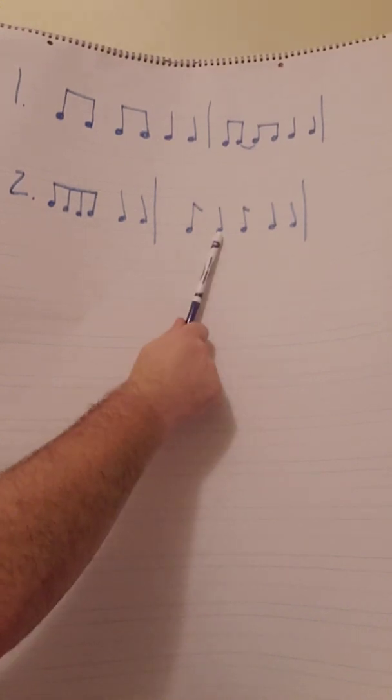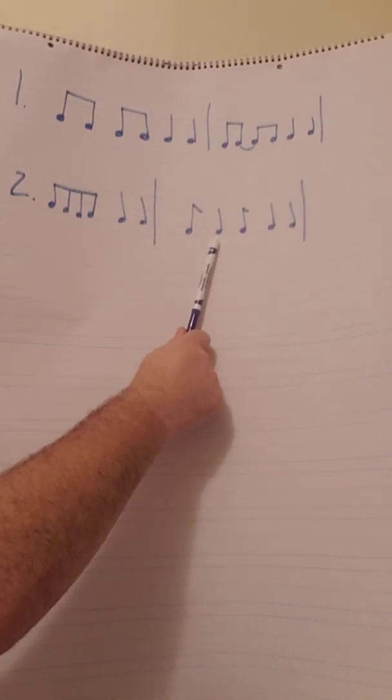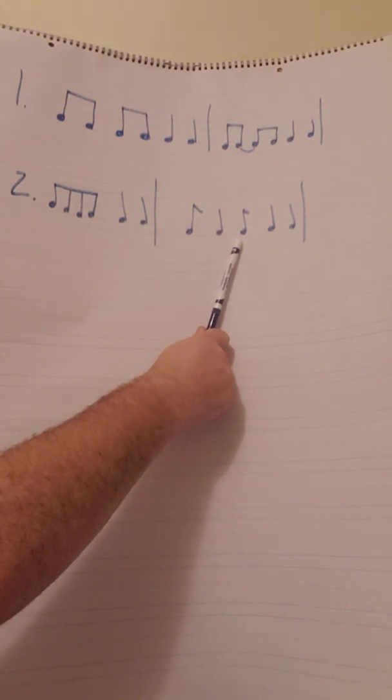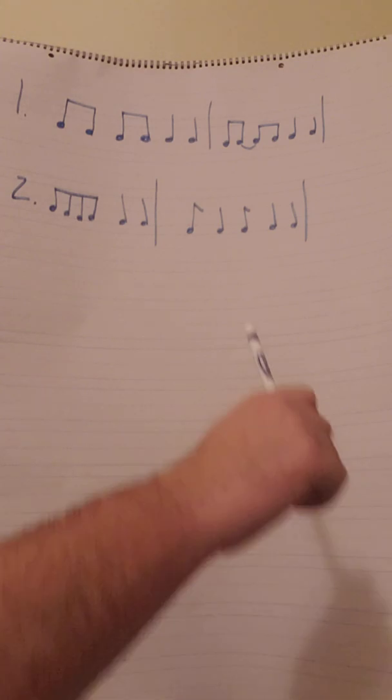But really, this is the strong note on the weak beat. This is a weak note on a weak beat. Like I said, syncopation means to place emphasis on a strong note that occurs on a weak beat.